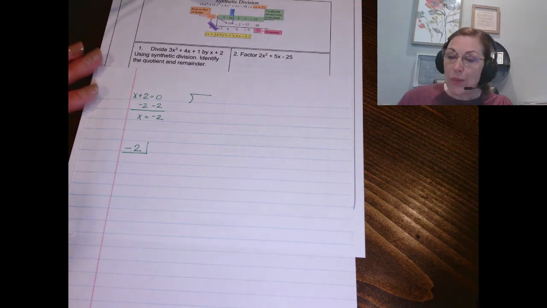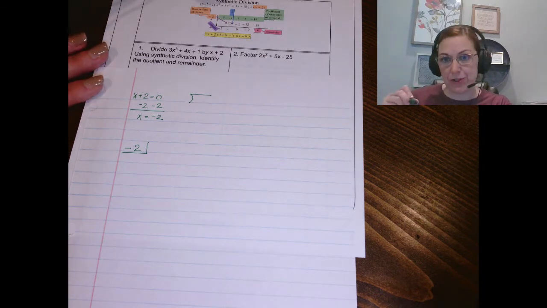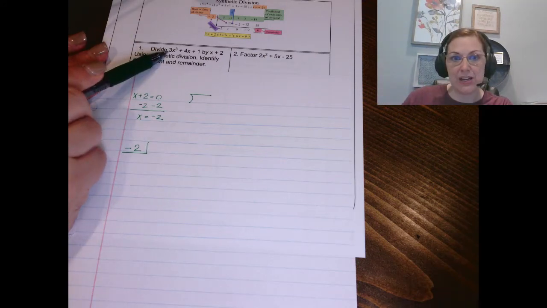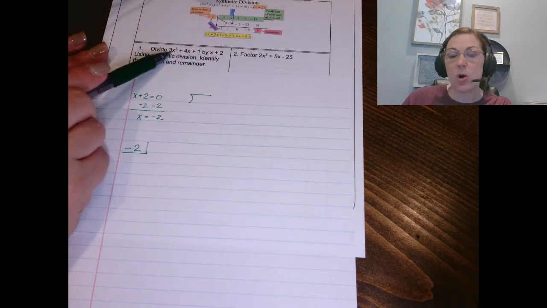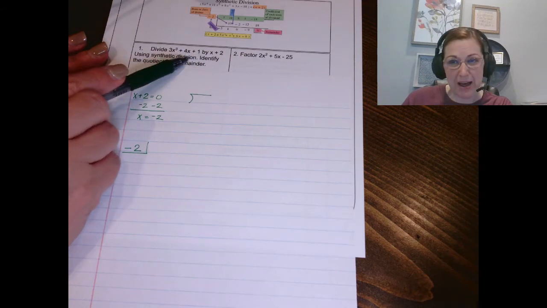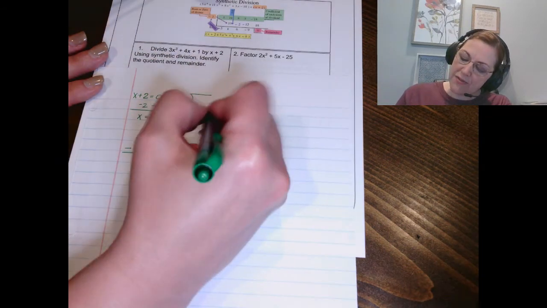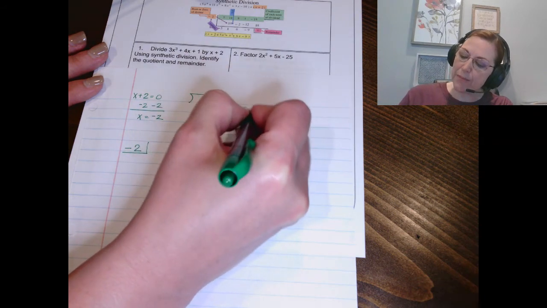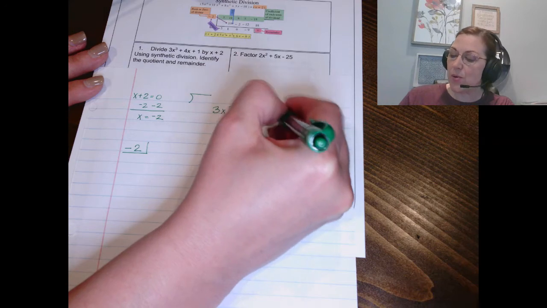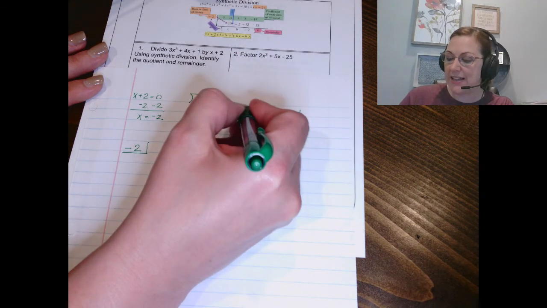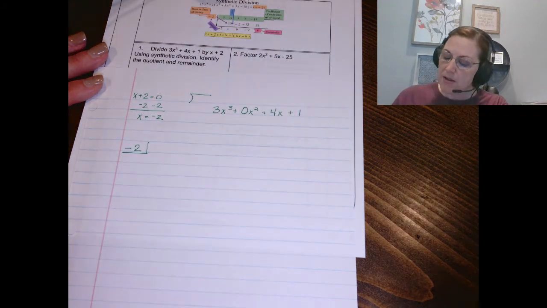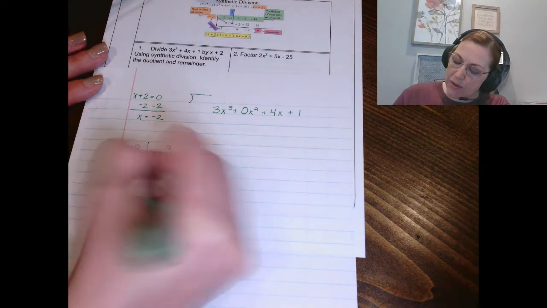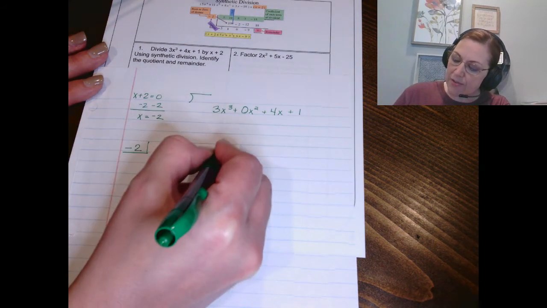Now, the next thing we need are the coefficients of each term in the polynomial, meaning I need the 3, I need the 4, I need the 1, but I also need to recognize that we skipped a power. So instead of just 3x cubed plus 4x, we actually have to consider that there is a 0x squared term. We need that as a placeholder. So when I write those here, I'm going to write them with the 0 as a placeholder.